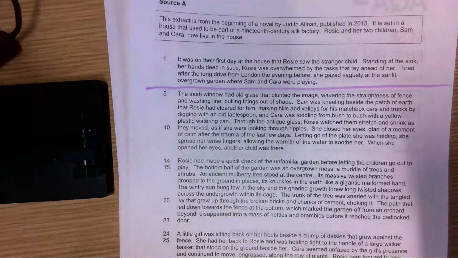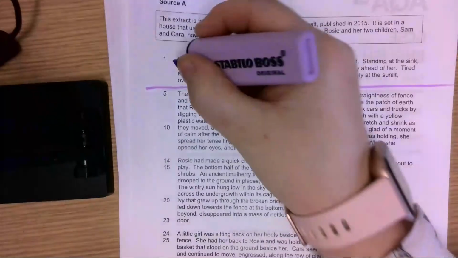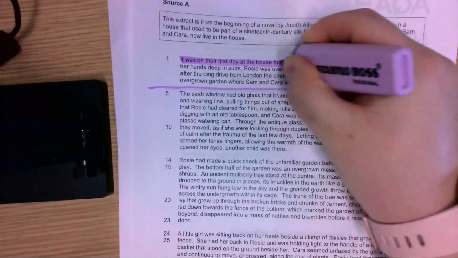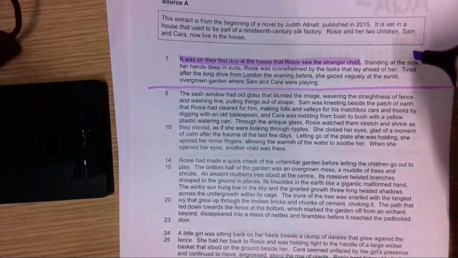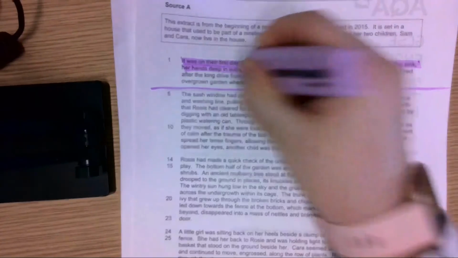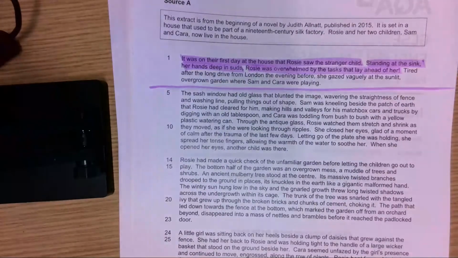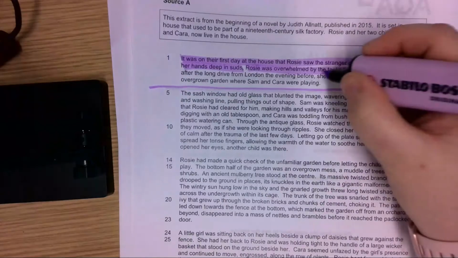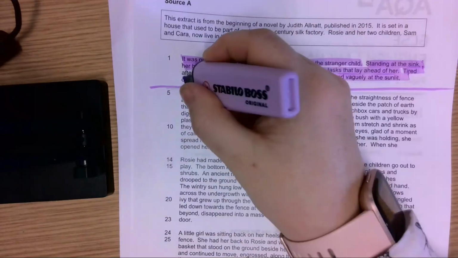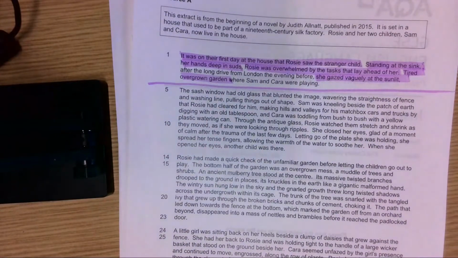So, what I can learn here is that it was on the first day that Rosie saw the stranger child, so that tells me something about Rosie. Rosie was standing at the sink. She had her hands deep in suds. Rosie was overwhelmed by the task that lay ahead of her. She was tired, and she gazed vaguely at the sunlit, overgrown garden. So there's quite a lot of information there that I could include.